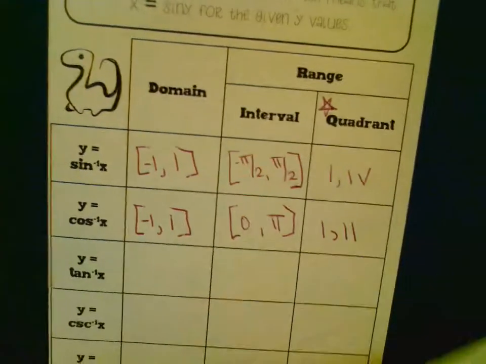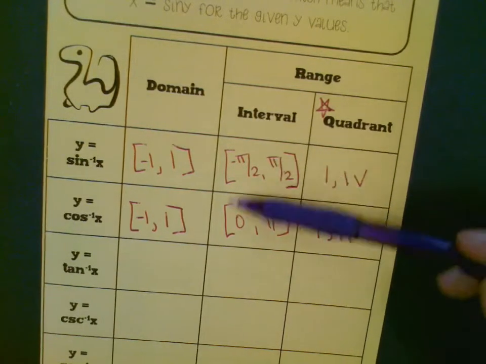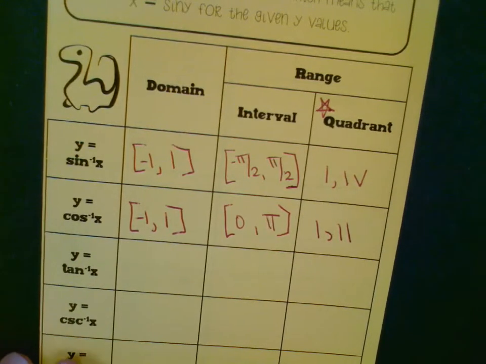Okay, so like I said, the important part of this is knowing where the quadrants are. You don't necessarily have to know it like this, but you have to know what quadrant it lands in, because that changes your answers. Okay, so let's take a look at our examples on the inside.